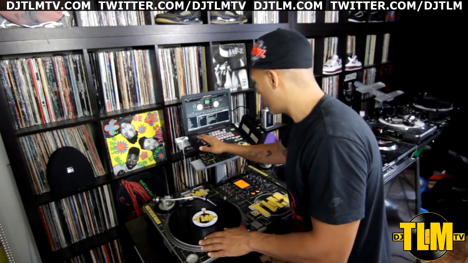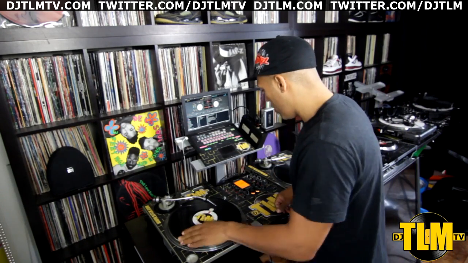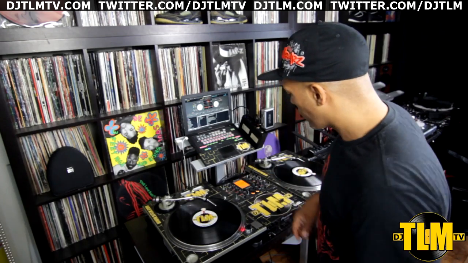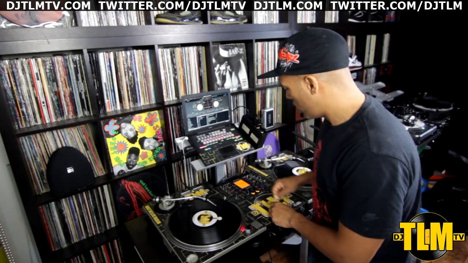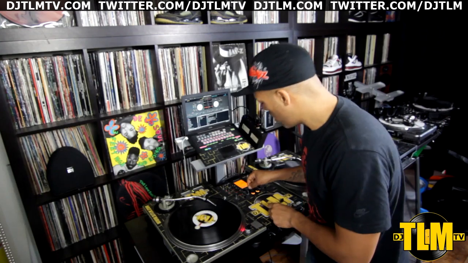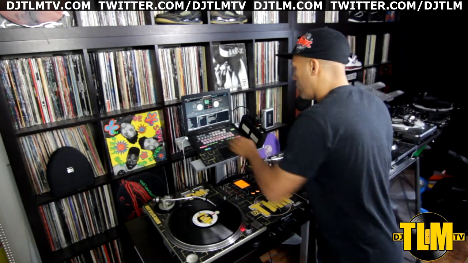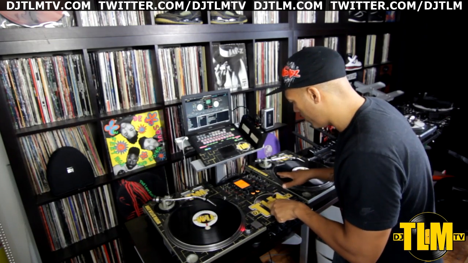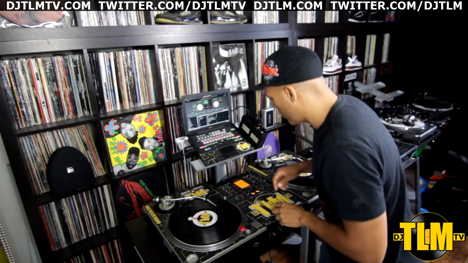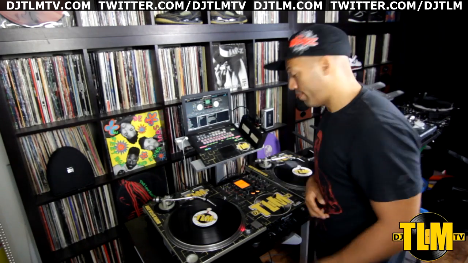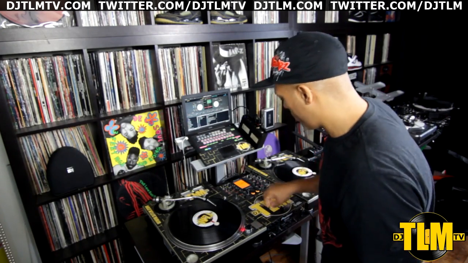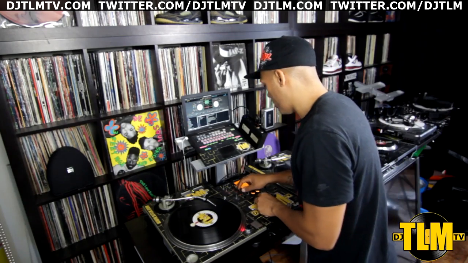So now I can do the same thing but on the fly. Same thing. So I just showed you two different ways to do the same thing, and that's make a transition by using the loops so you can switch tempos.